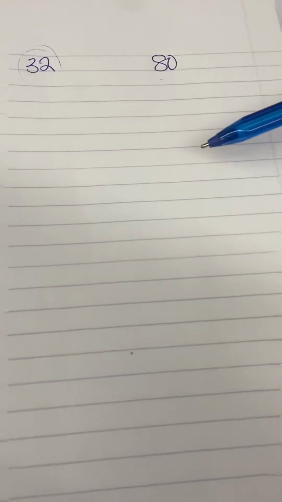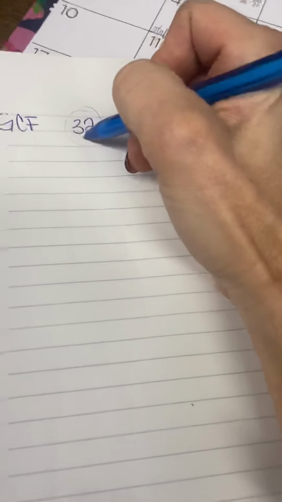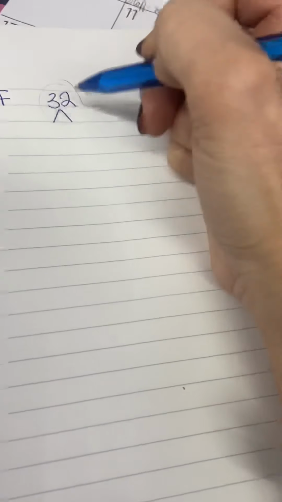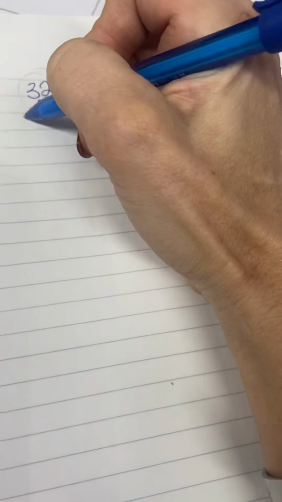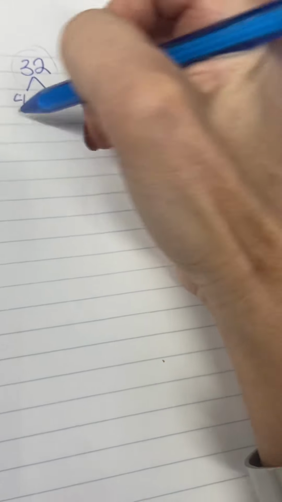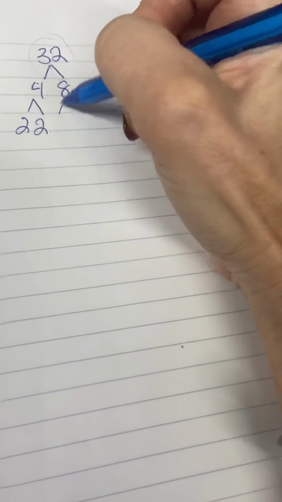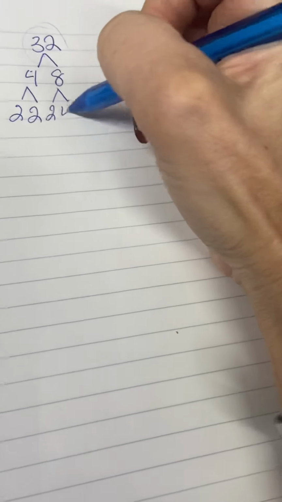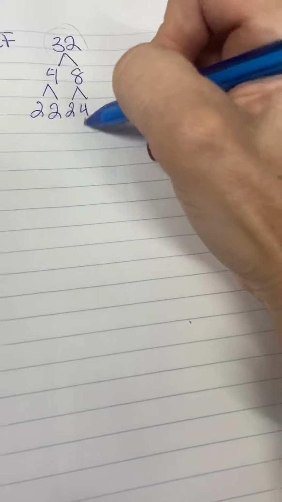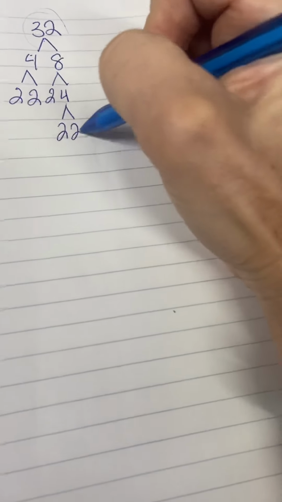The first step that I do is the prime factorization tree, which is getting prime numbers multiplied together to equal these two. So let's start with 32. 32, I can do 4 and 8. 4 is 2 times 2. This is 2 times 4. And then 4 goes down to 2 times 2.